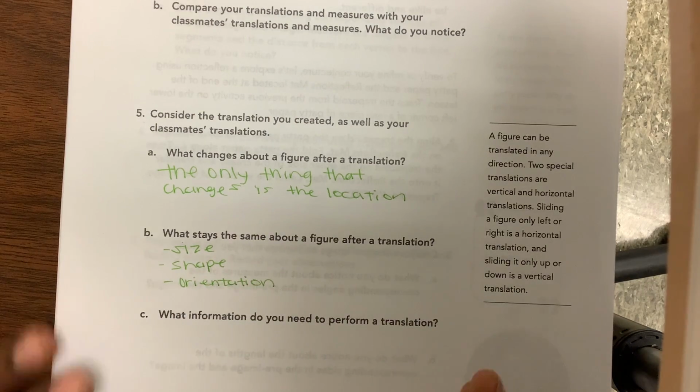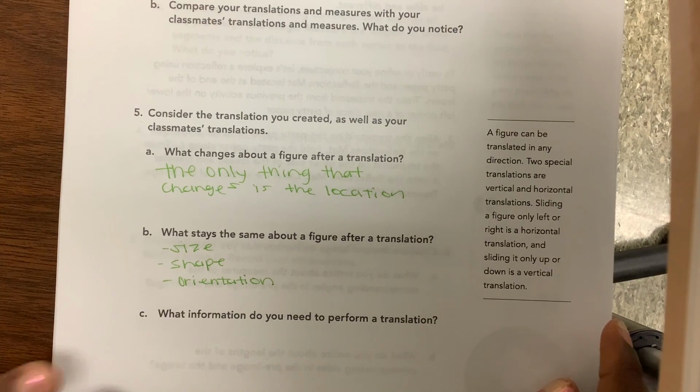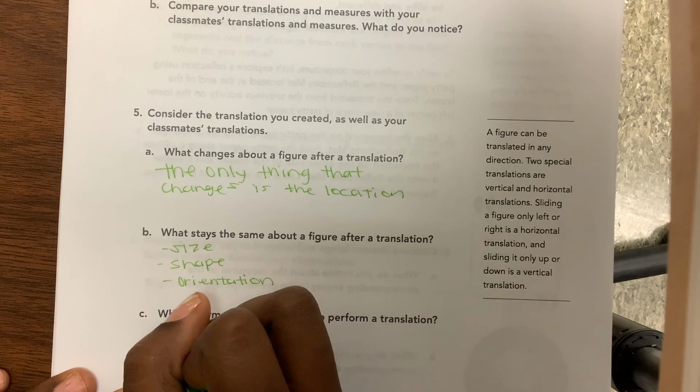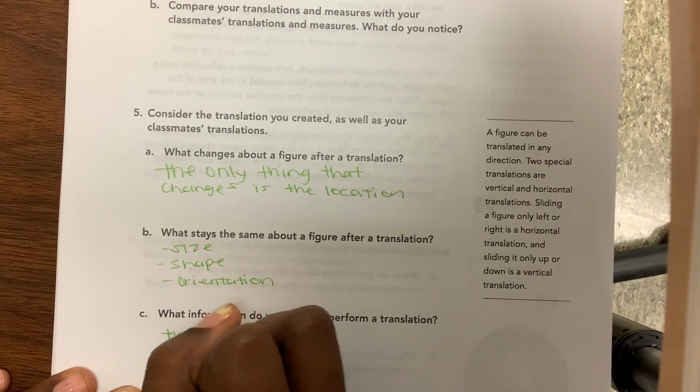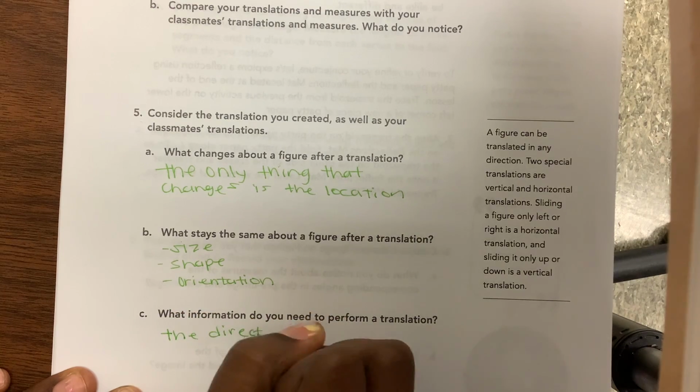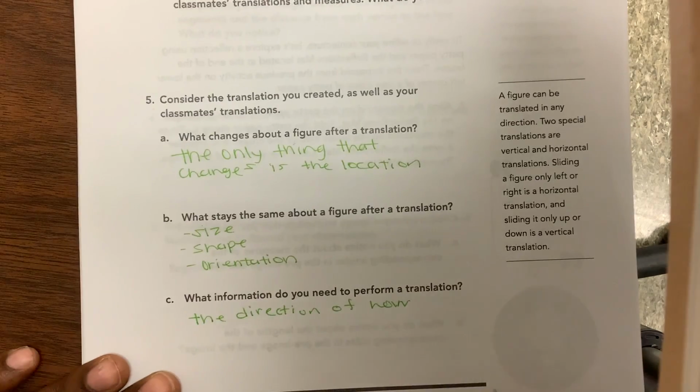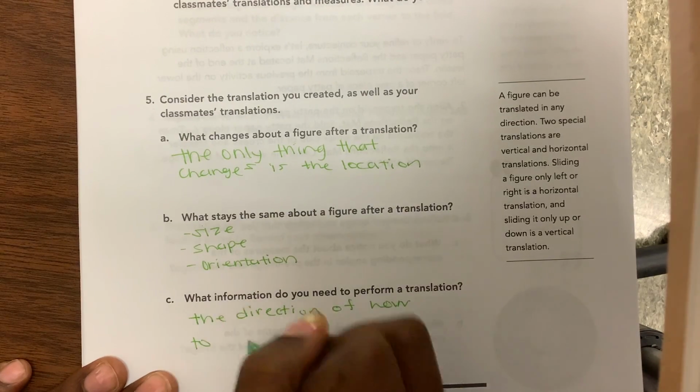Okay? And it says, what information do you need to perform a translation? I want you to turn and talk with your partner. What do you think we needed to perform the translations and or the slides that we performed? What do we need? Pause the video and think about it. All right, so the main thing we need is, what direction are we going, right? What direction are we going? So I just said the direction of how to perform the slide.